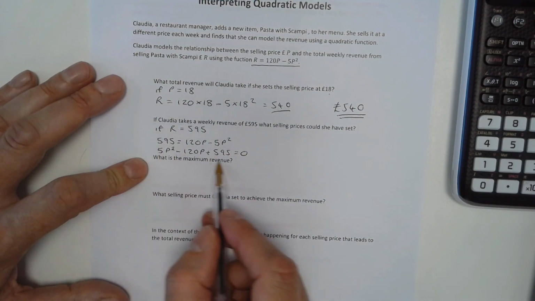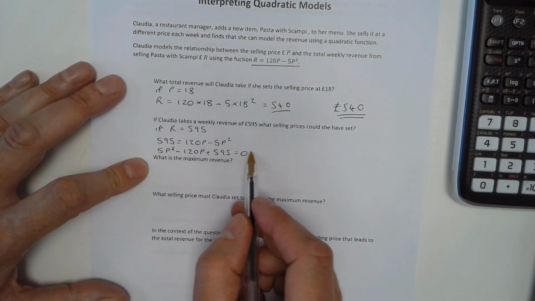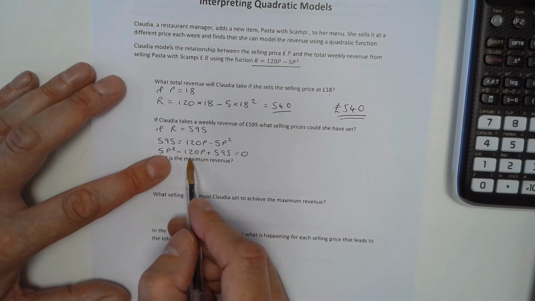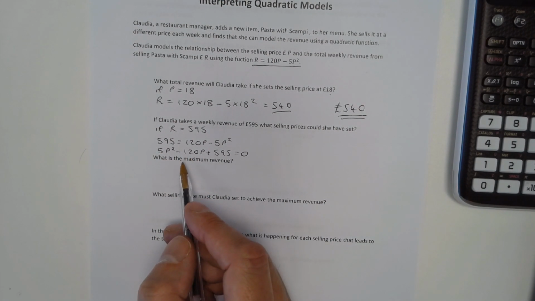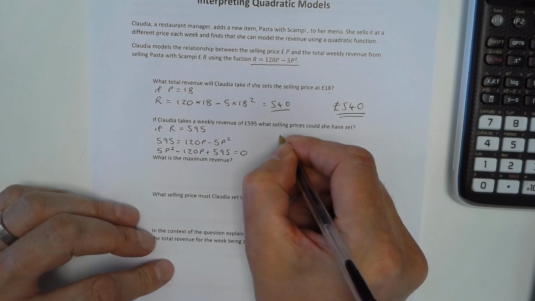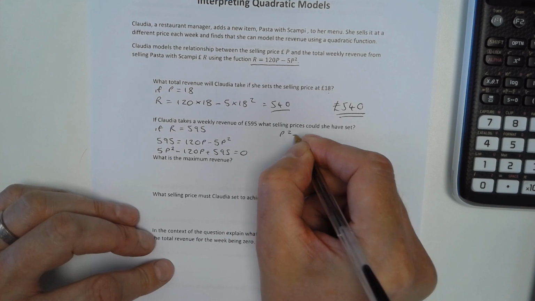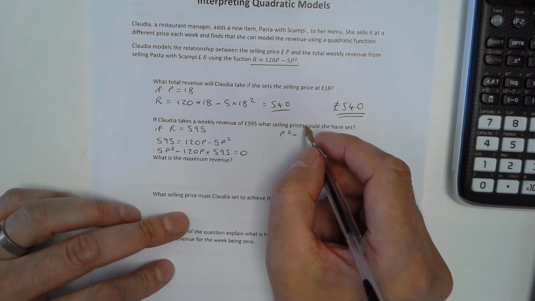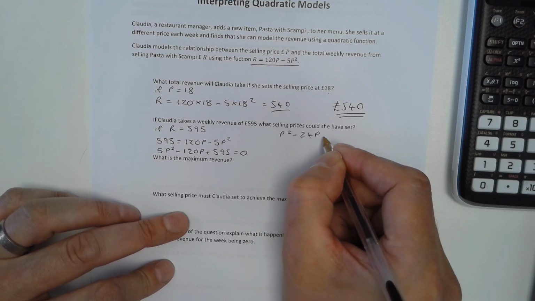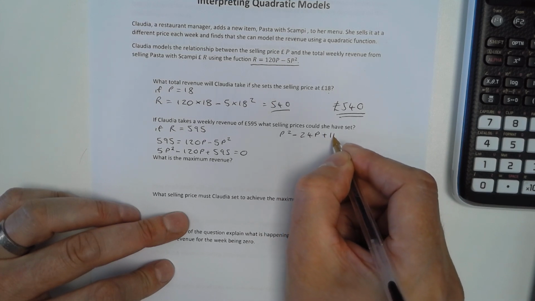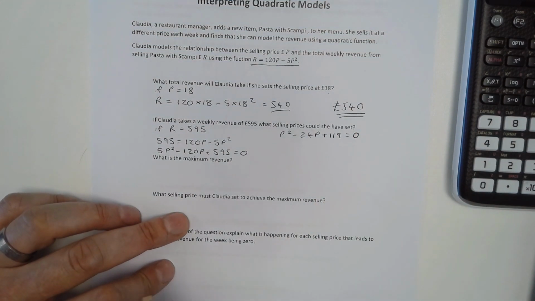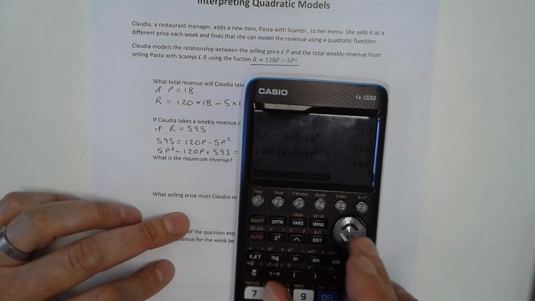I'm just going to simplify this because I think it's going to help us when we're thinking about the equations. I can divide all those coefficients by 5, can't I? I can divide left and right by 5, so I end up with p squared minus 24p, 595 divided by 5 is 119, equals 0. So I can now solve that using the calculator.